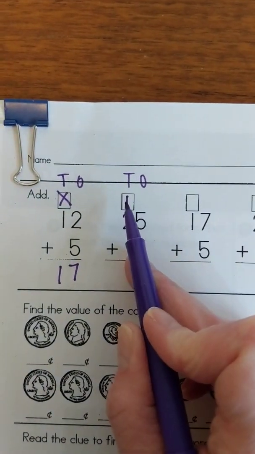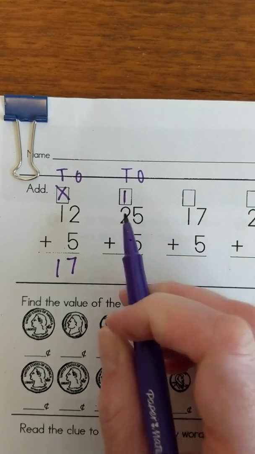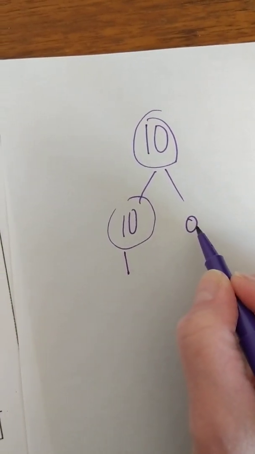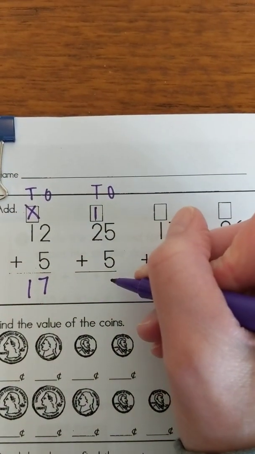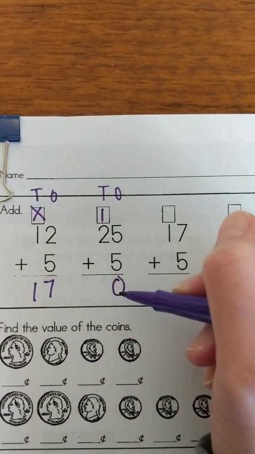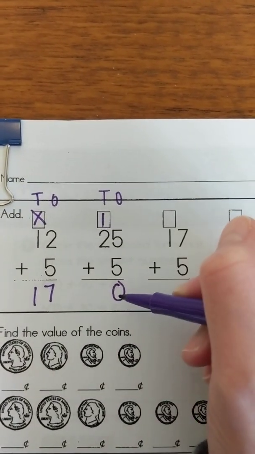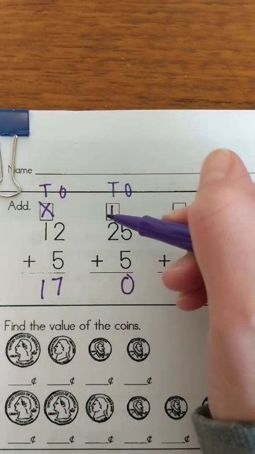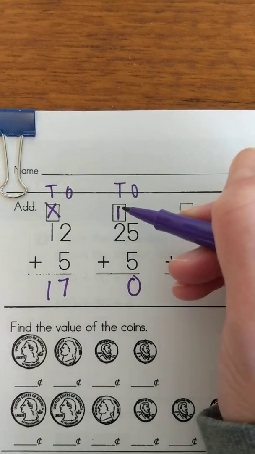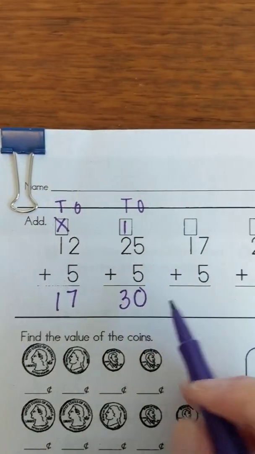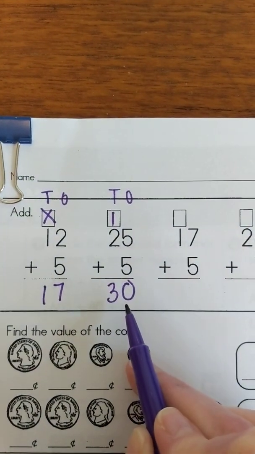Now that I have a stick of 10, I have to put it over here with my other tens. But since I used all 10 of these ones in my stick of 10, I have no ones left over. I can't just leave this blank, so I have to put my 0 down here, because in the number 10, I have 1 ten and 0 ones. So now when I come over to my tens place, I have 1 ten and 2 more tens. What's 1 ten plus 2 tens? That's going to be 3 tens. So 25 plus 5 is 30.